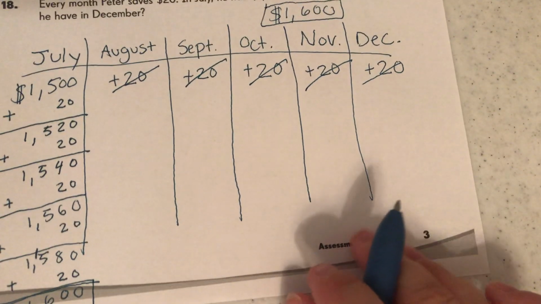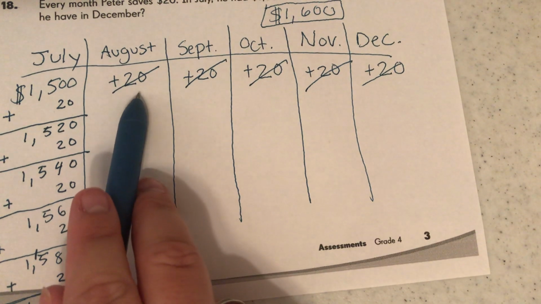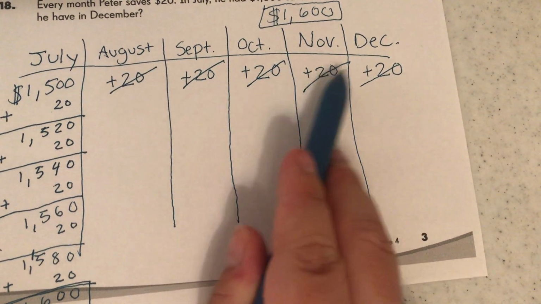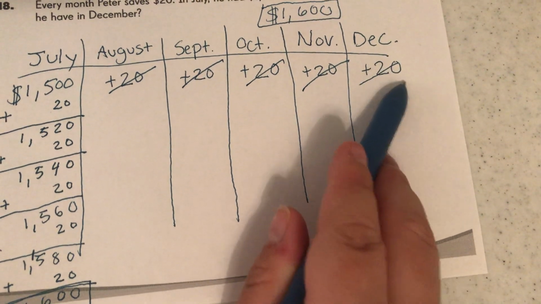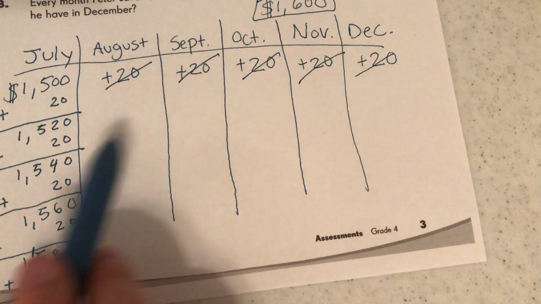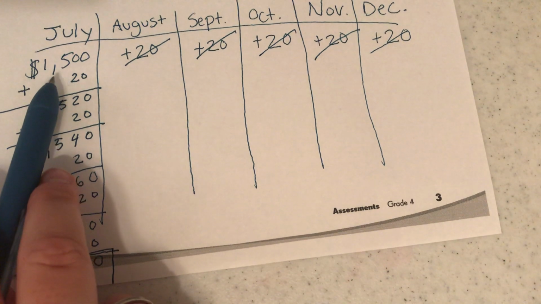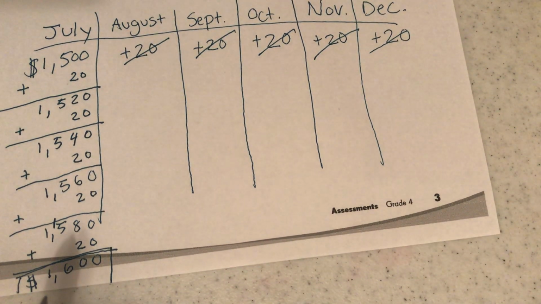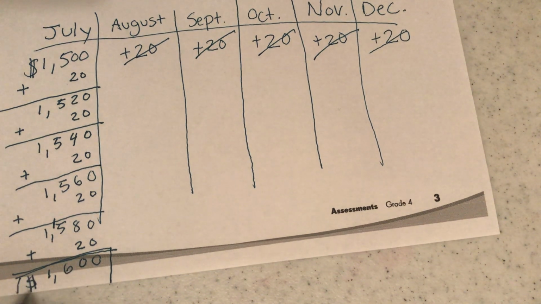Another quicker way you might have solved that, if you know how to count by 20s, you'd know to do 20, 40, 60, 80, 100. So what you're really doing is you're adding $100 to our starting $1,500, which would bring us to $1,600. Don't forget that label.